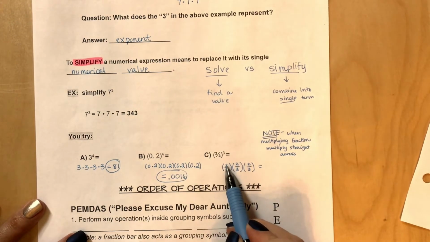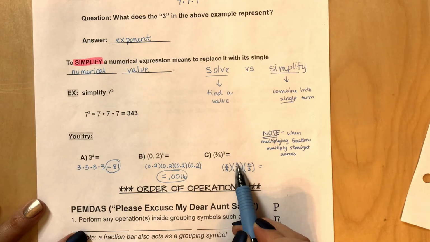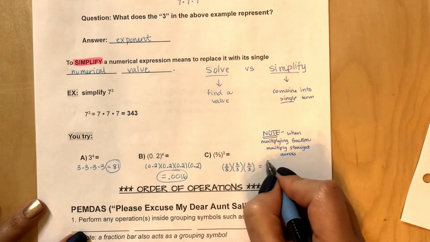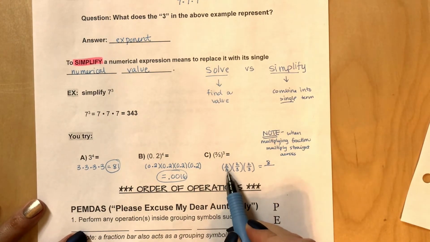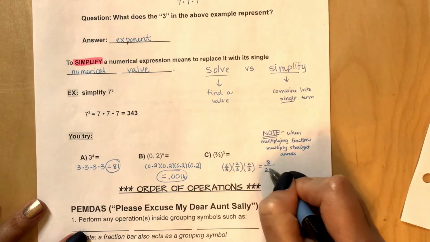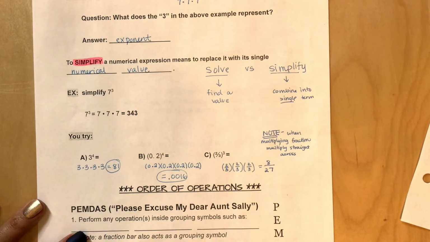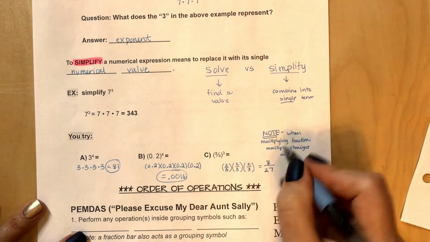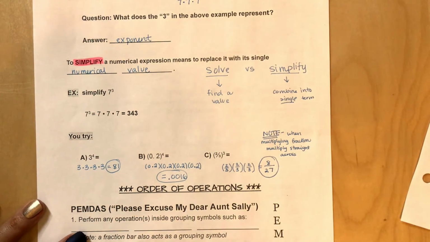So for the top, we have 2 times 2 times 2, which is 8 in the numerator. And then for the bottom, we have 3 times 3 times 3, which is equal to 27. We will check to see if it can be simplified, but it can't be. So 8 over 27 is our final answer for that.